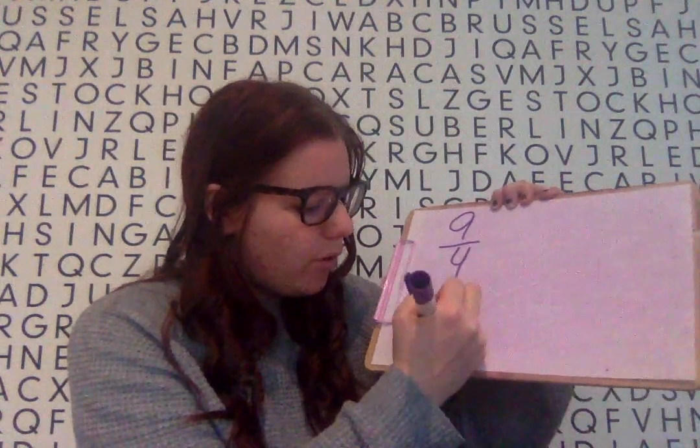We can do the same thing by breaking up our improper fraction into more improper fractions and then counting them. Let's say this time I have 9/4. I know 4/4 is a whole, right?